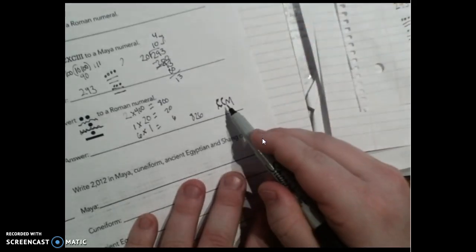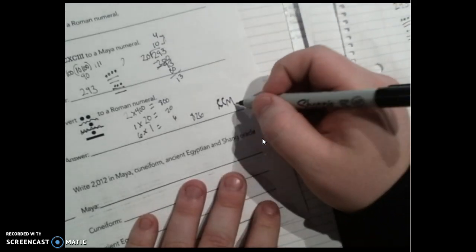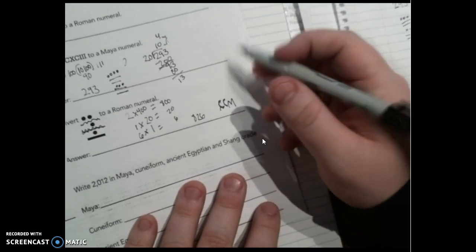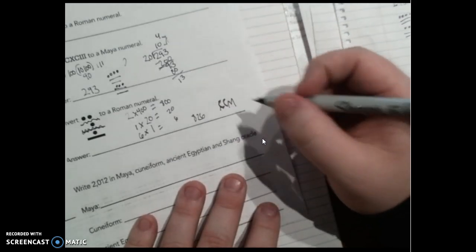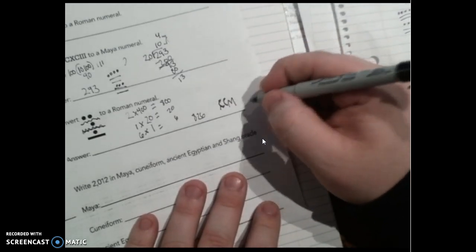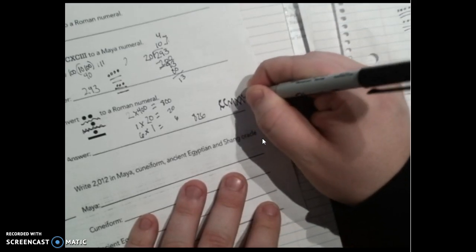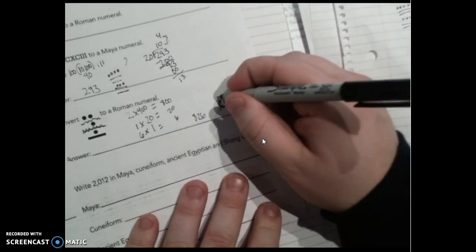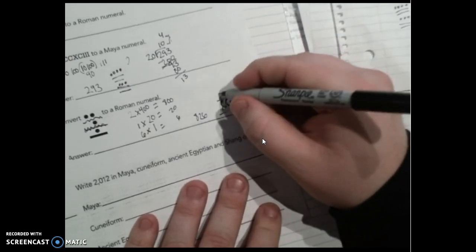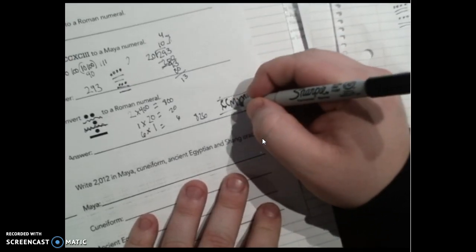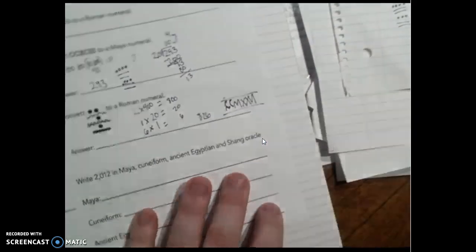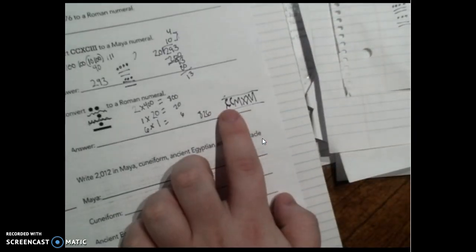So this CCM, so 100 and 100 minus the 1,000 would give me 800, and then 26. So I need to go 20, which is 2 X's, and 6 is a V and a 1. So this is 100, 100 minus the 1,000, and then 26.